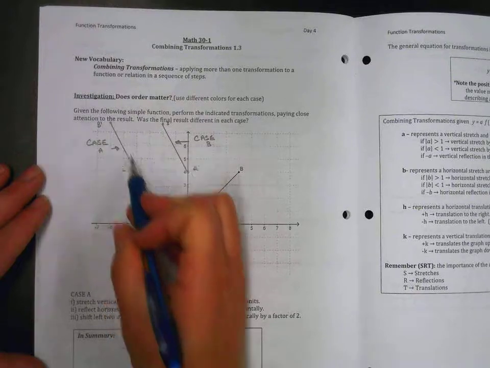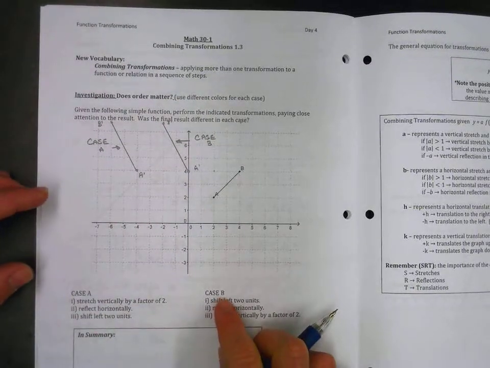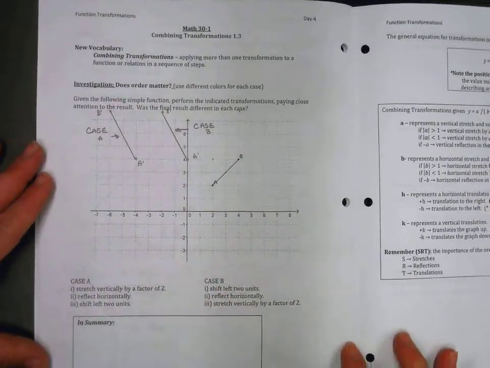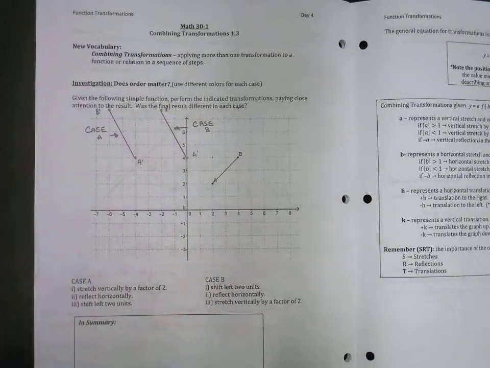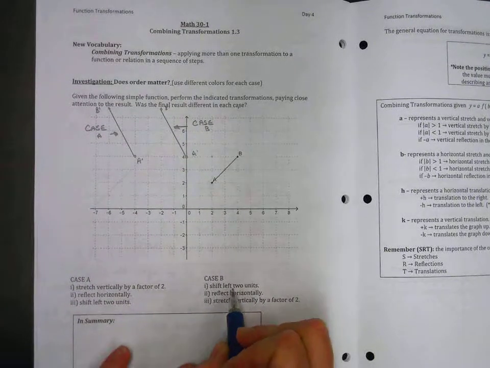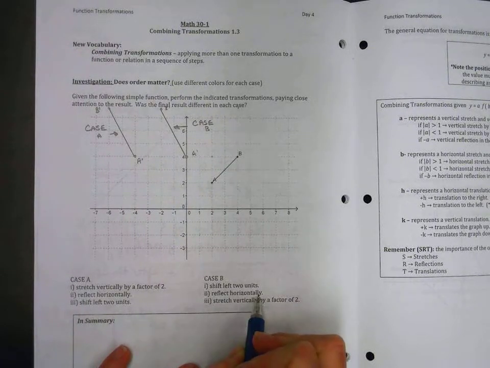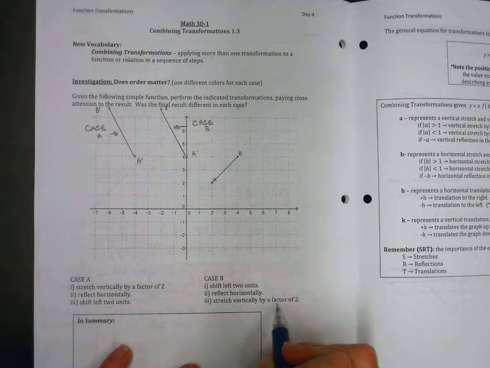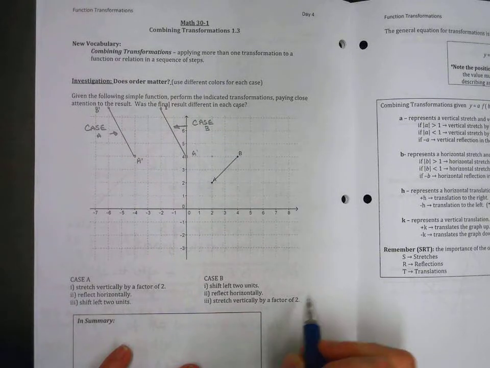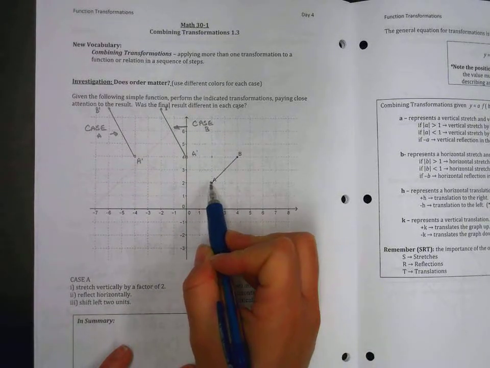In case B, we're going to change the order in which we do things and see what happens. In this case, we're going to shift left 2 units, reflect horizontally, and then stretch vertically by a factor of 2. If I shift this 2 units left, 1, 2, I end up with this line.